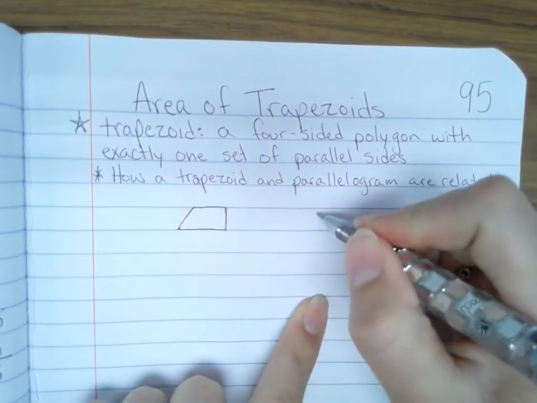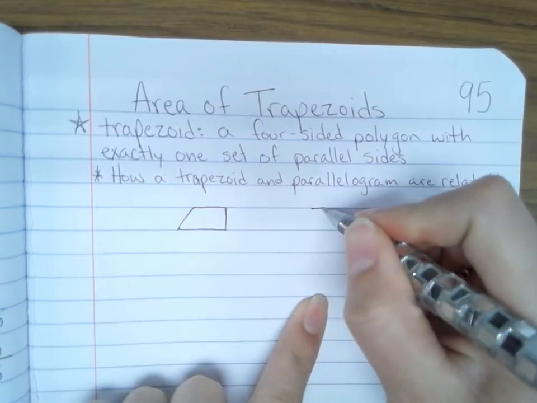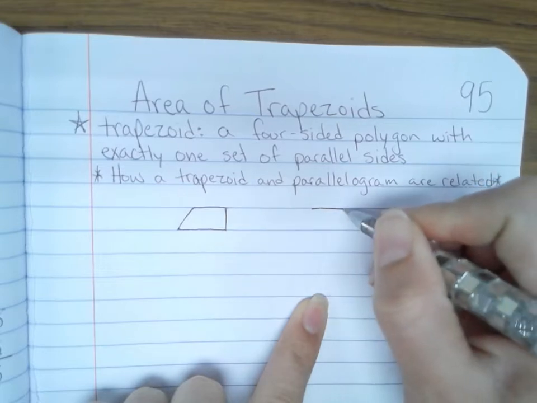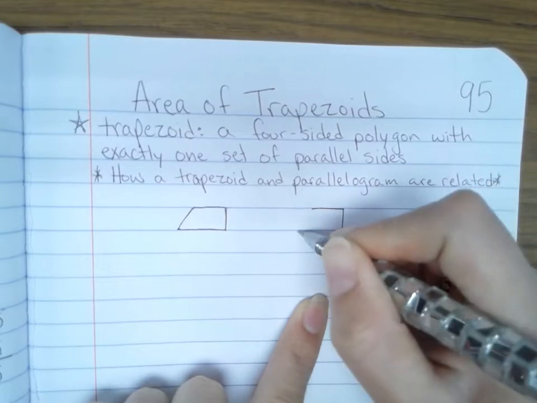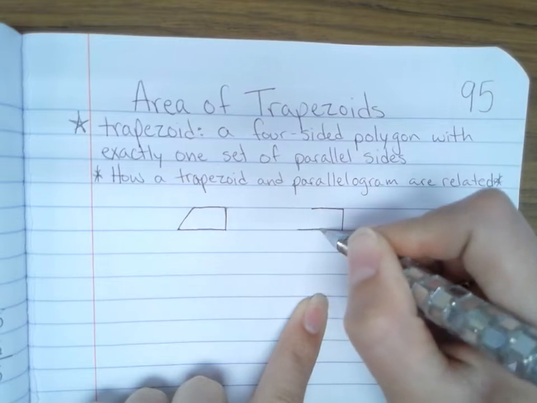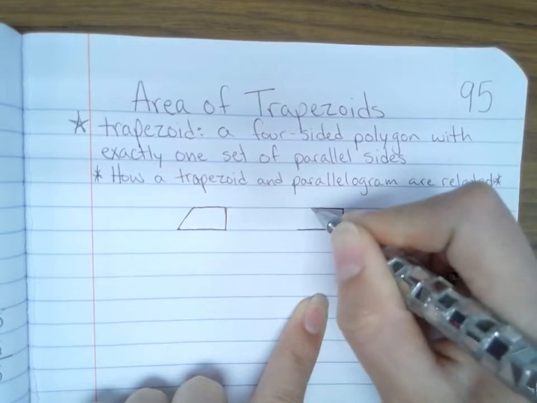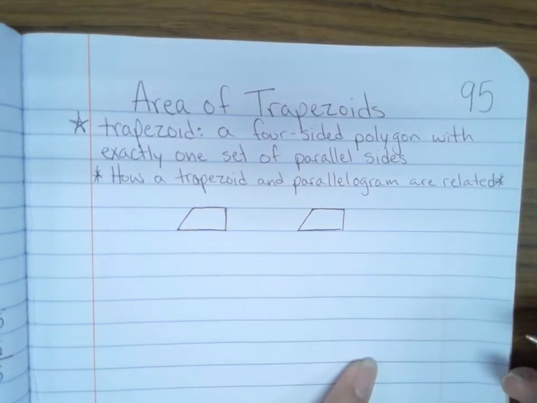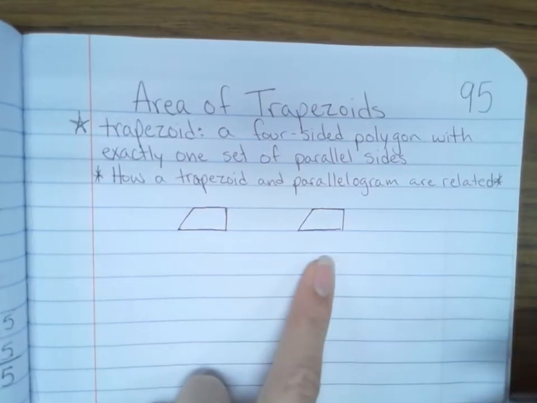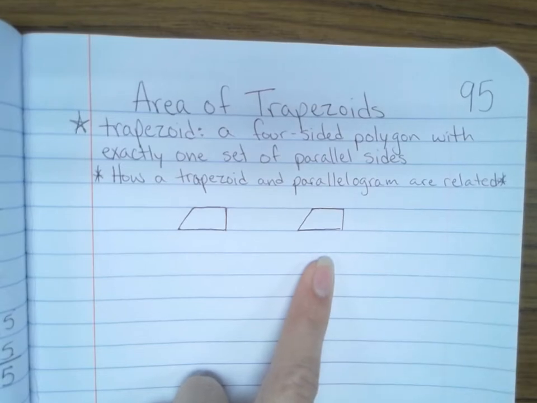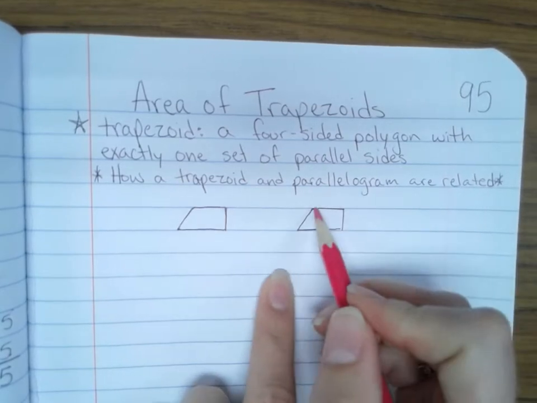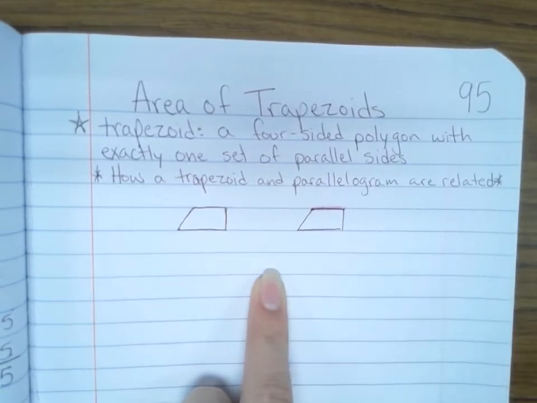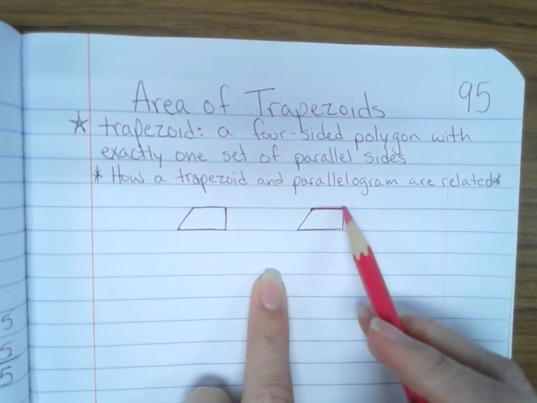Okay, now we're going to draw this, do the best that you can, draw the same trapezoid over here. I know they're not going to be perfect, but just do it close so you can try and see the same thing. Now what I'd like you to do is take one of your colors and shade the top one there. Okay, I did mine in pink.